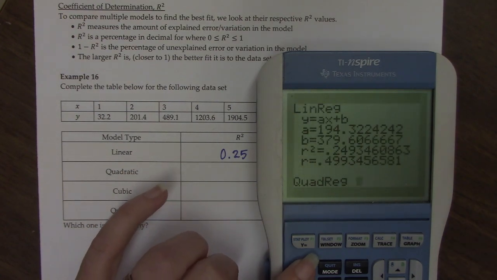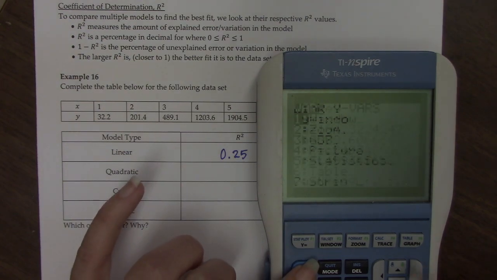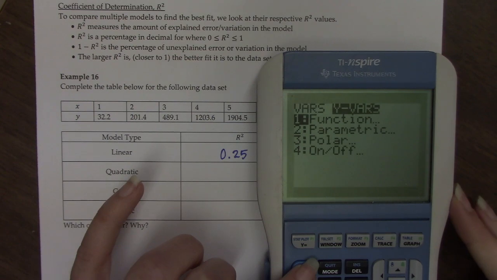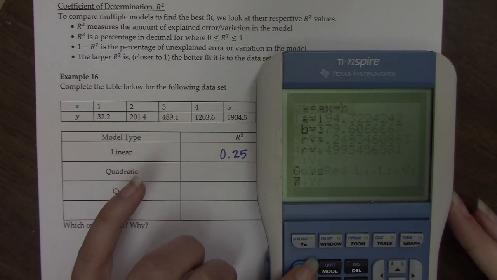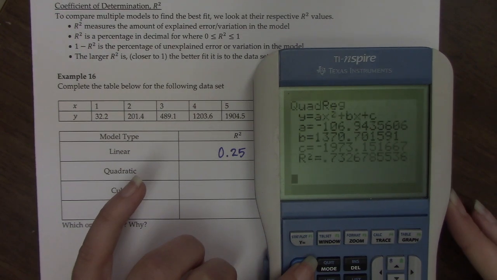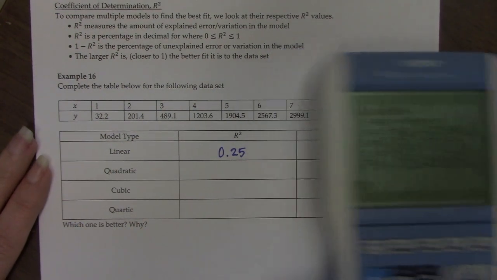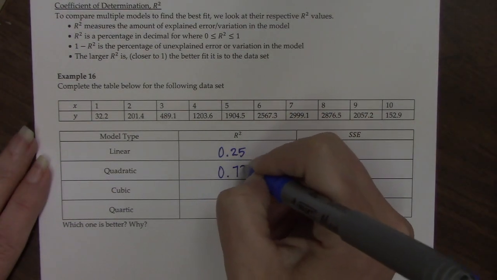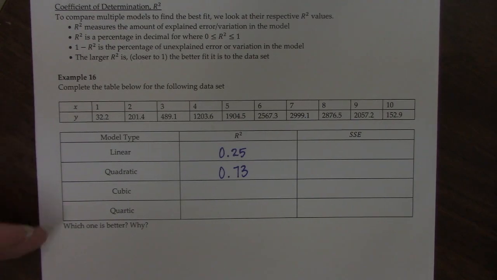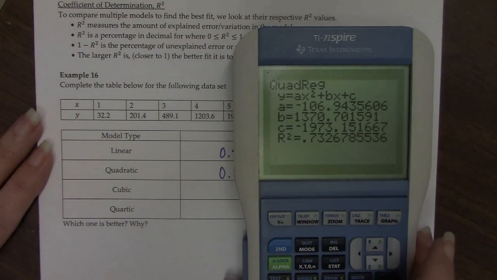Once again, L1, L2, but now I'm going to tell it to store this equation in function y2 because it's a degree 2 polynomial. And there's my a, b, c, and here is my r squared, 0.73. So I already know this model's getting better, right? Upping the degree.